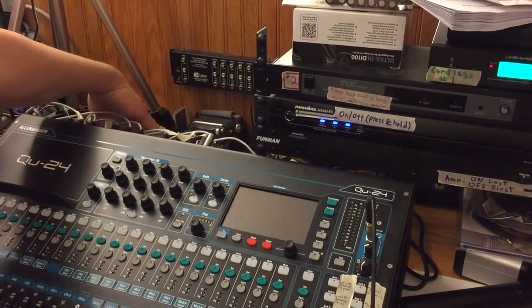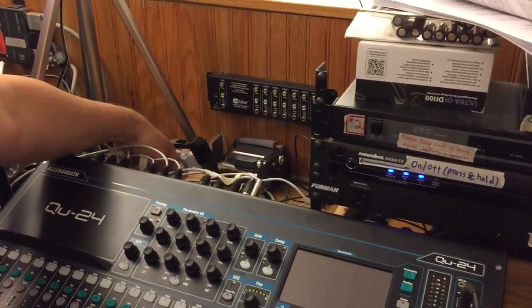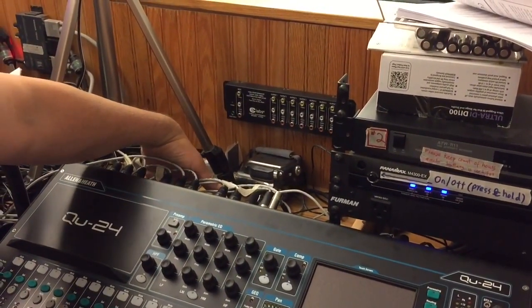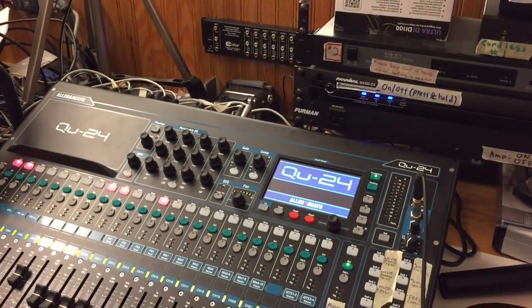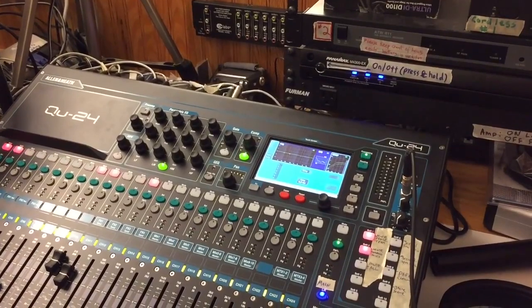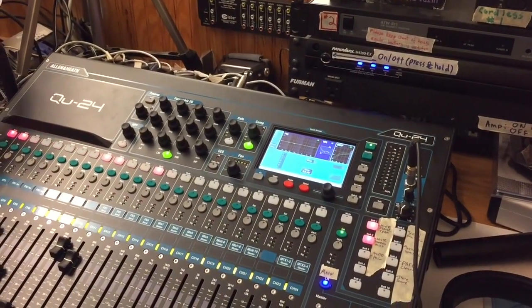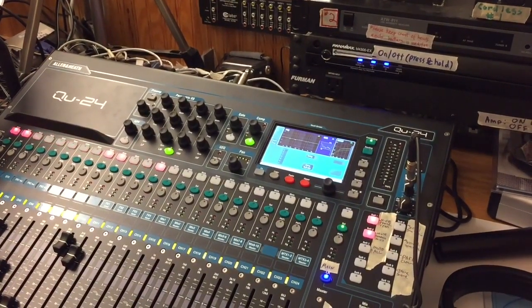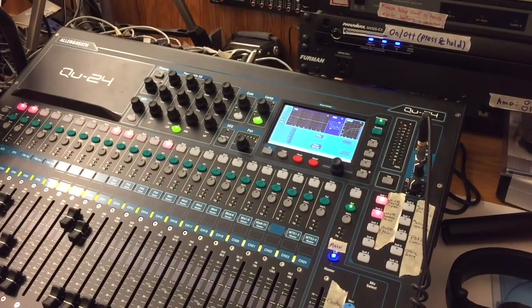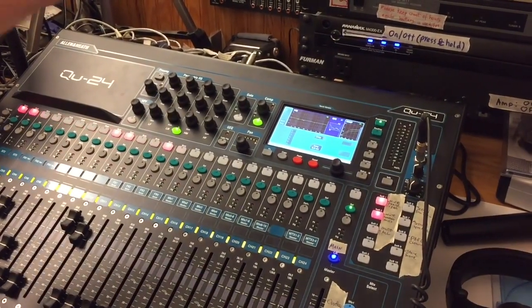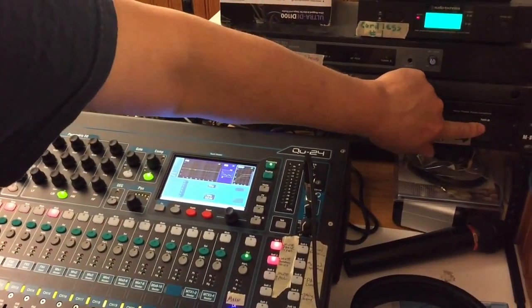Right back here, down behind here, next to where the power line comes in, there's a small button, and you press it. Just press it in once, and it takes a second for the board to boot up. When it boots up, it restores whatever settings you had on when you turned it off. Then when you're done, you can turn the amp on.